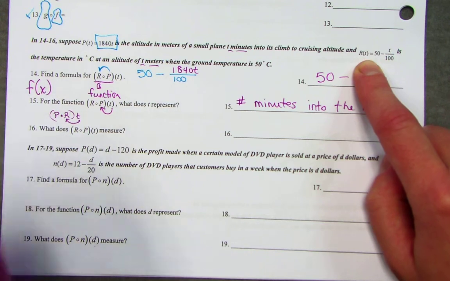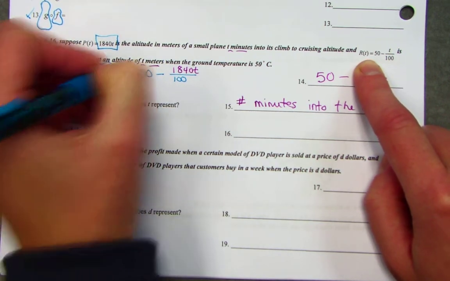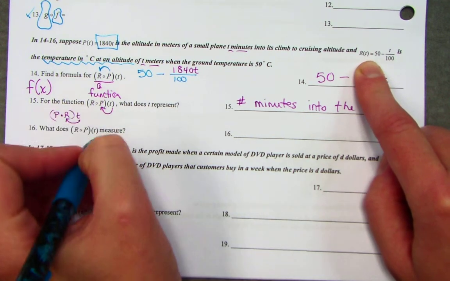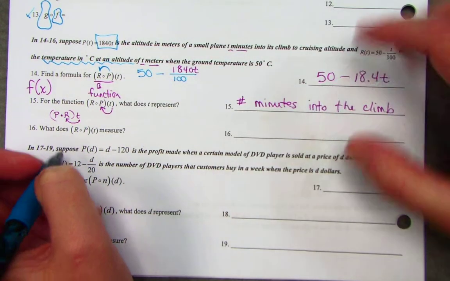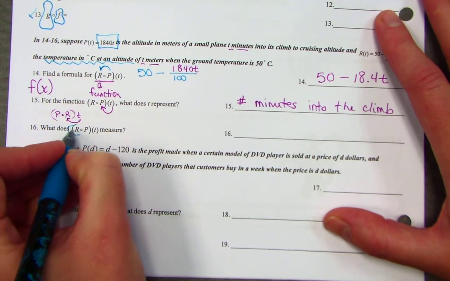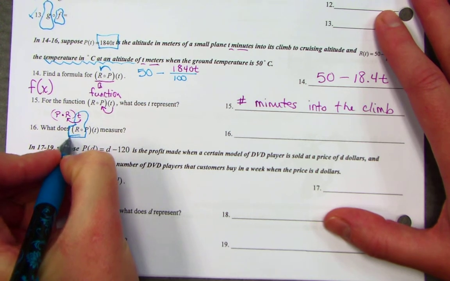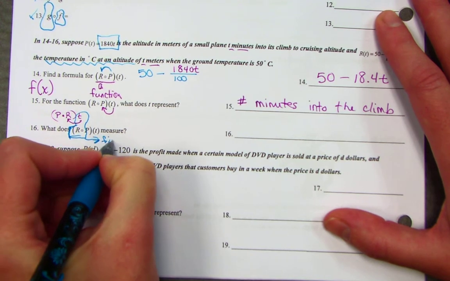Our result is telling us temperature at an altitude. So ultimately, since we took the entire p function, put it into r, and r is like the big, giant mama nesting doll that we're using, this is what the final output is.